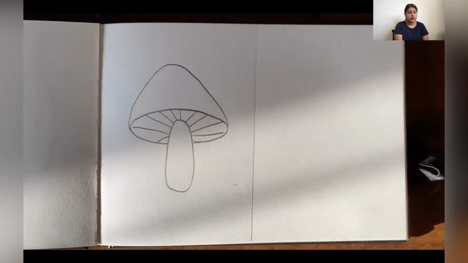Now, the next step is we're going to start coloring. Before we start coloring, I'm going to wait for a second so that if any of you have made any mistakes, please correct them immediately, so that once we start coloring, you don't have to go back and erase because it'll be hard for you to do so. All right, good. Everybody has done a wonderful job.